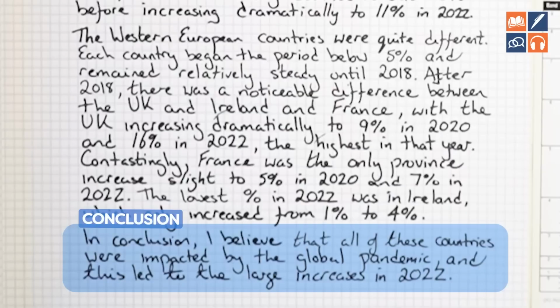The reason why a lot of students include a conclusion is because they have been told that you must include conclusions in task 2, and a lot of them get confused between task 1 and task 2. They are very, very different, and they are scored very, very differently. So here, in conclusion, I believe that all of these countries were impacted by the global pandemic, and this led to the large increases in 2022.